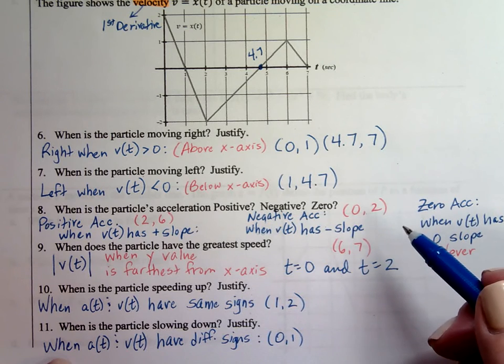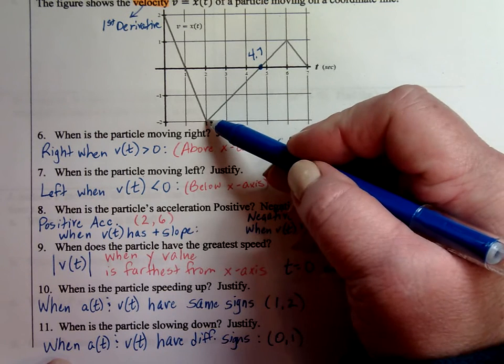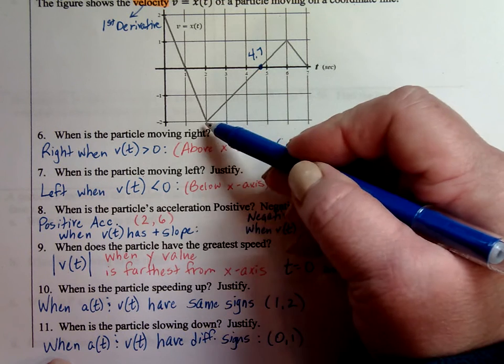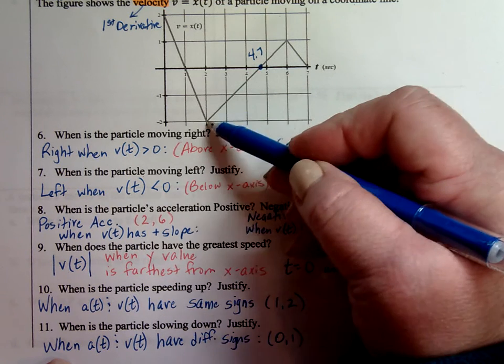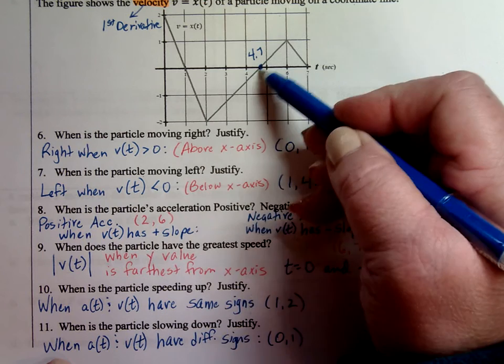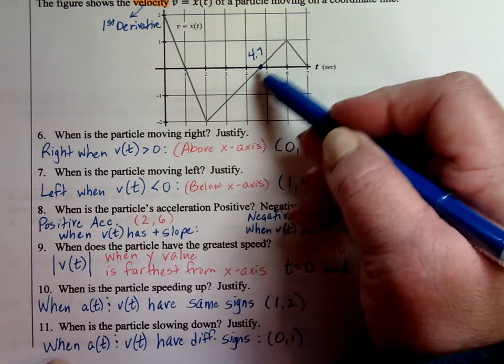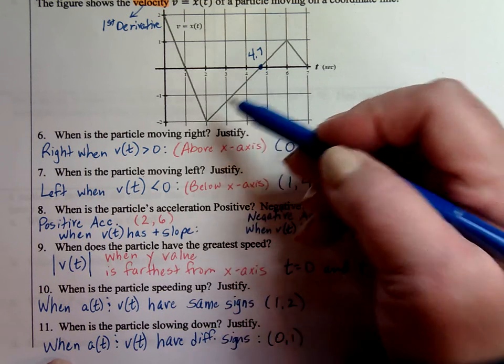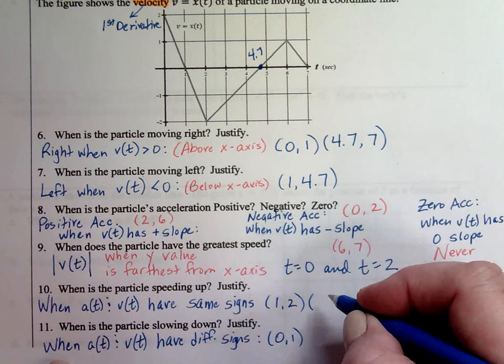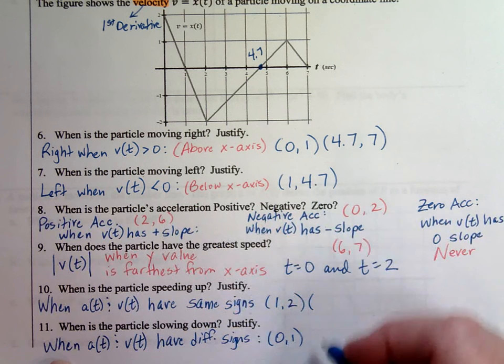Then I'm going to the next set. The next set goes between 2 and 4.7. Well, from 2 to 4.7, I have a negative velocity below the x-axis, but a positive slope. Negative, positive, different signs. So from 2 to 4.7, different signs.